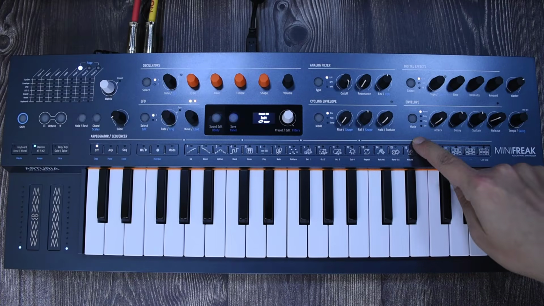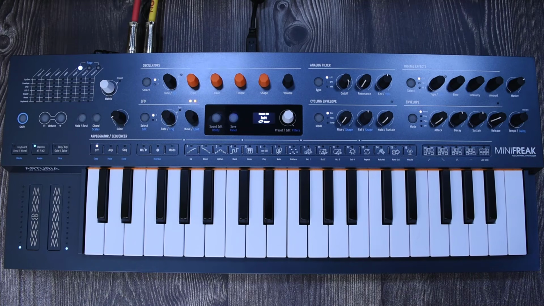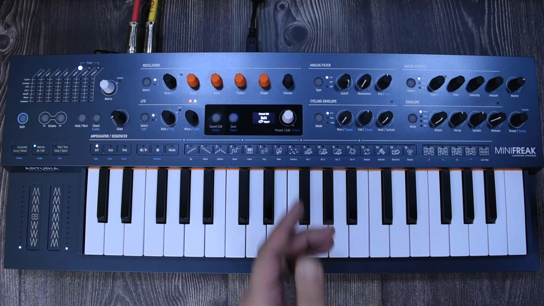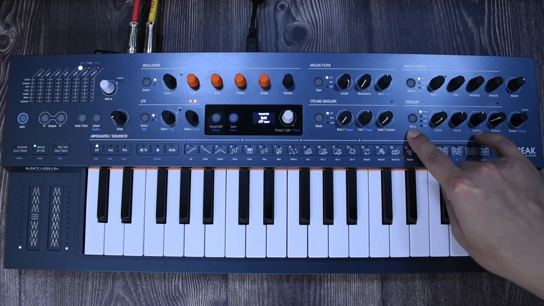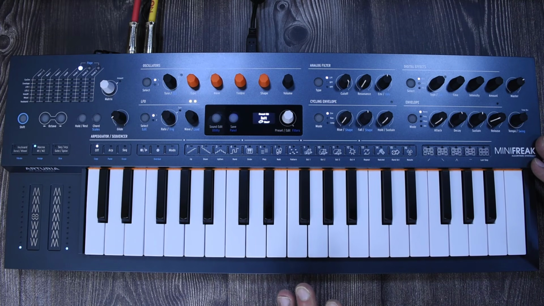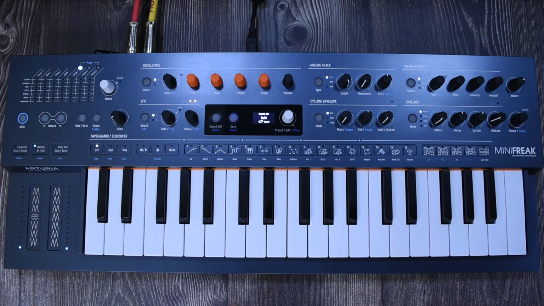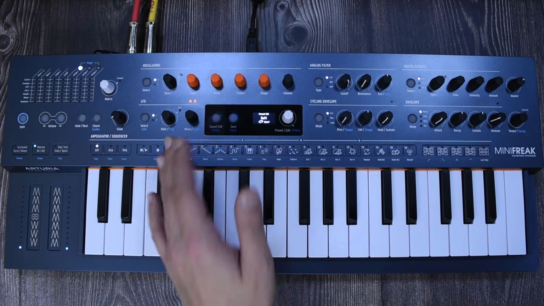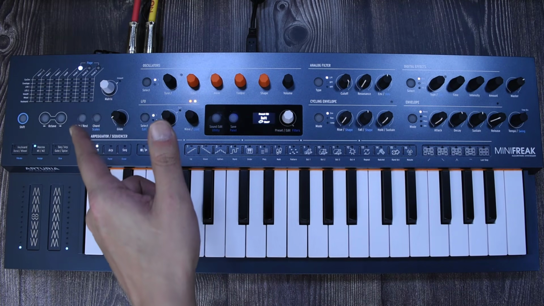All right, so we are done with the different modes, and notice how much ground we just covered with the oscillators, the filters, the different modes you get right here, the envelope. This synthesizer is really, really deep, and we didn't cover the effects or the LFOs, and now we need to talk about the matrix.